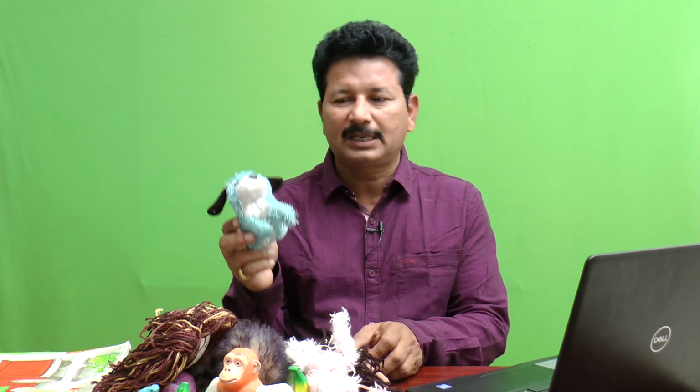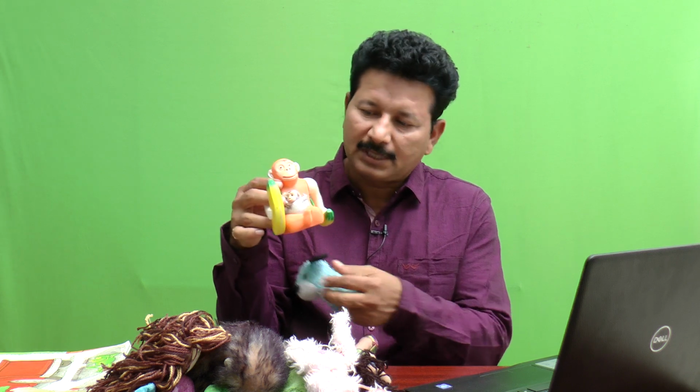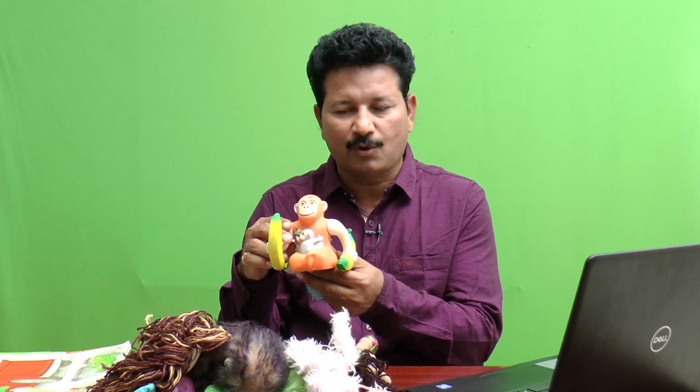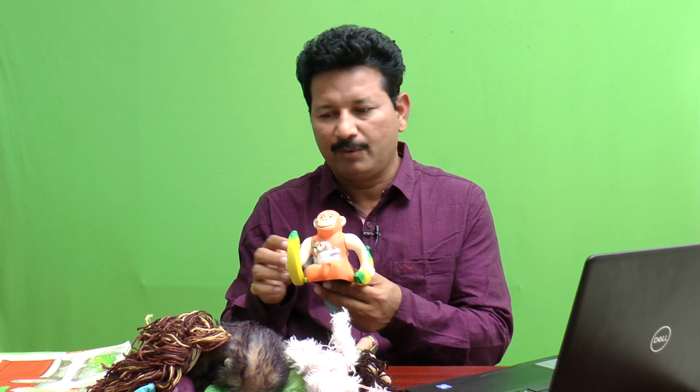For example, first you can talk about the color. What is the color of this dog? It's blue. So, it's a blue dog. So, the adjective is blue. Now ask the students to find out the colors and let them describe this. It's a chimpanzee. And what is the color of the chimpanzee? Of course, it's a toy. It's orange and we can even find yellow, right.